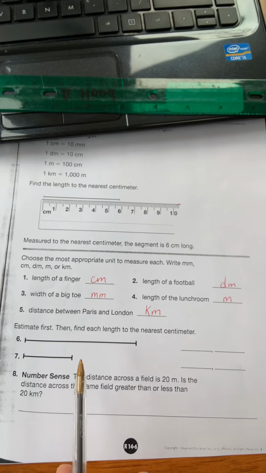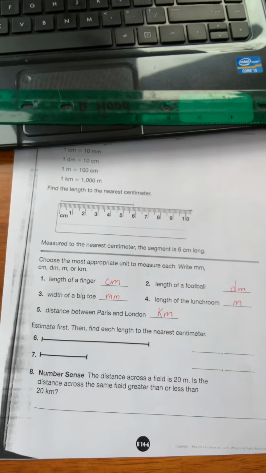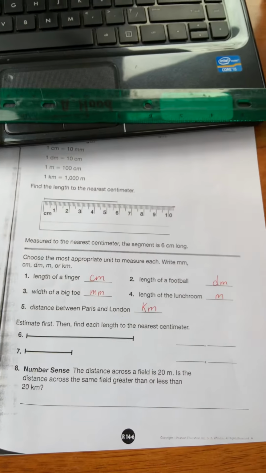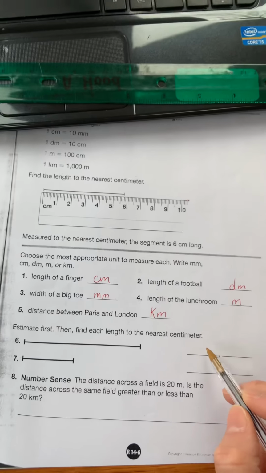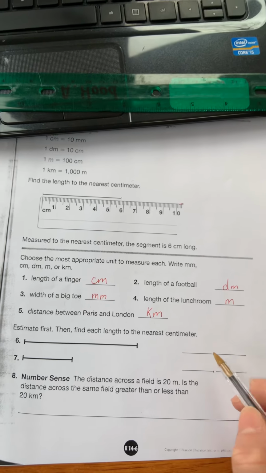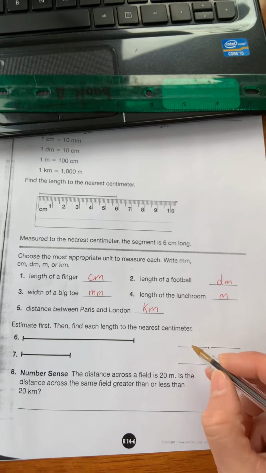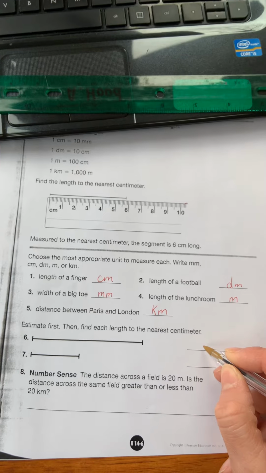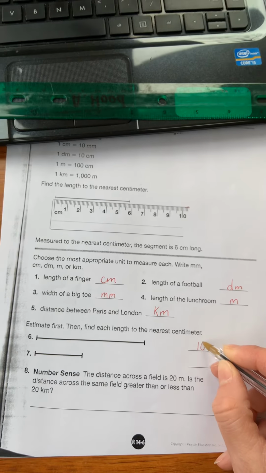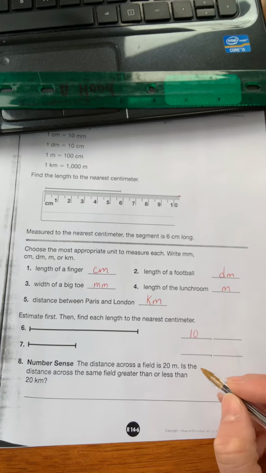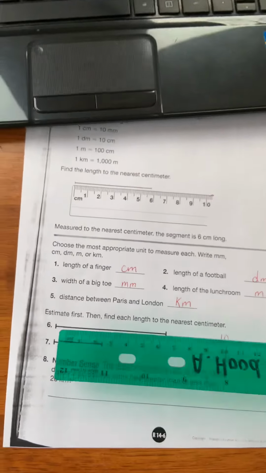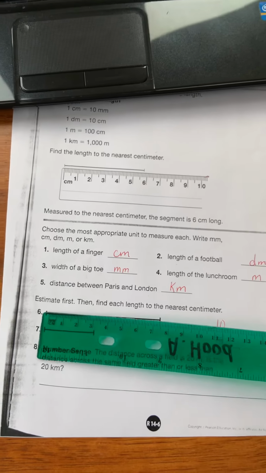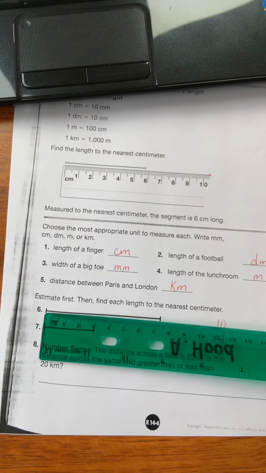This is the one where you would need to get out your ruler at home, or like I said, if you don't have a ruler, you can use a measuring tape from your house. So what you're supposed to do here is first estimate. And this can be whatever. This is just your opinion. So I'm going to estimate about 10 centimeters here, and here I'm going to say 4. All right, now I'm going to get my ruler out. Sorry if the phone is a little shaky right now. It's a little hard to do all this at once.